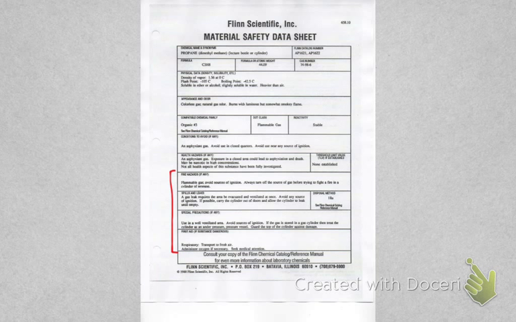And in this area, it tells you of health hazards, fire hazards, what to do in case of spills or leaks, and any special precautions that you need to take, or first aid that you need to give in case someone is exposed to propane.